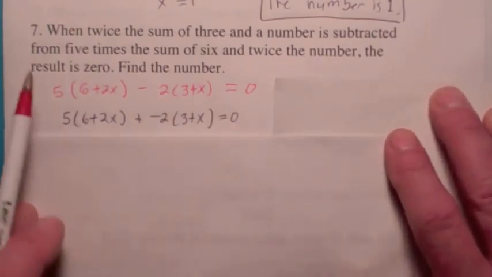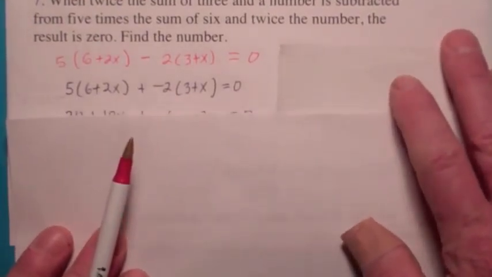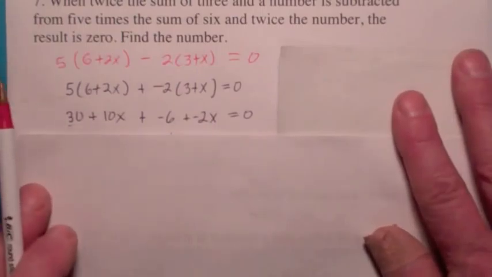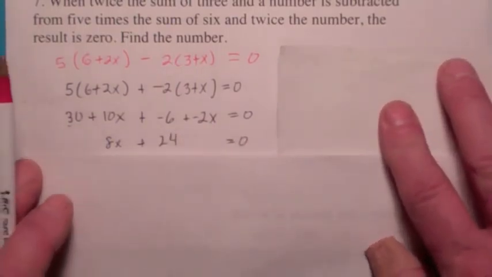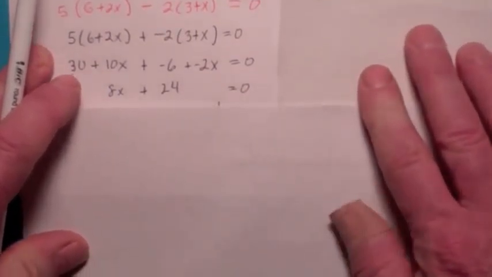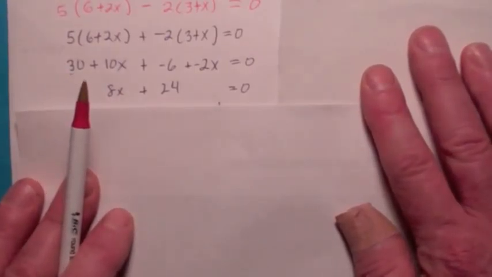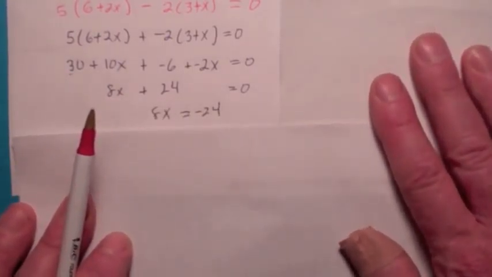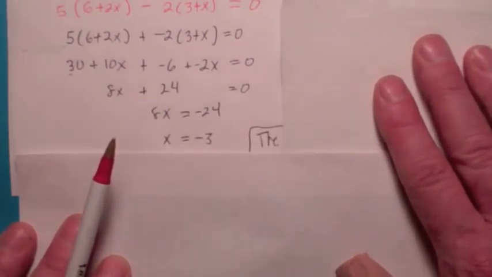Change to additive form. Use the distributive law carefully. Combine like terms. You get down to this. Now, let's add negative 24 to both sides. And the last step is to divide both sides by 8. You should have gotten x equals 3.